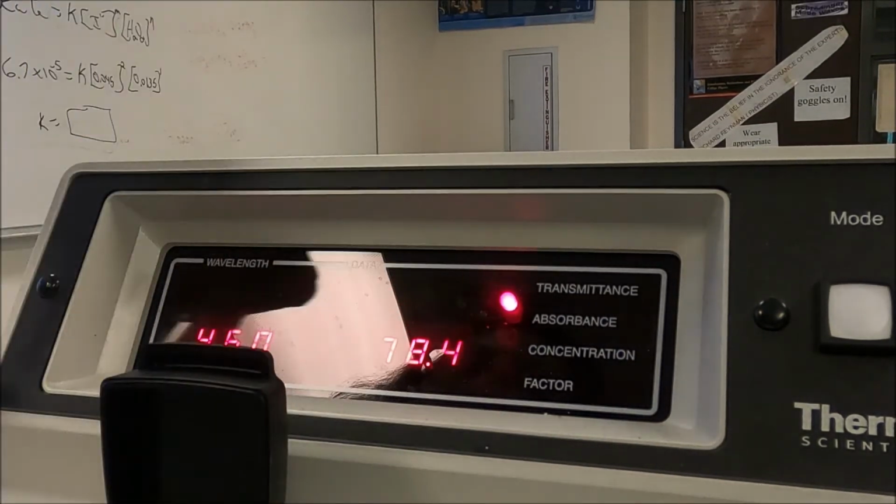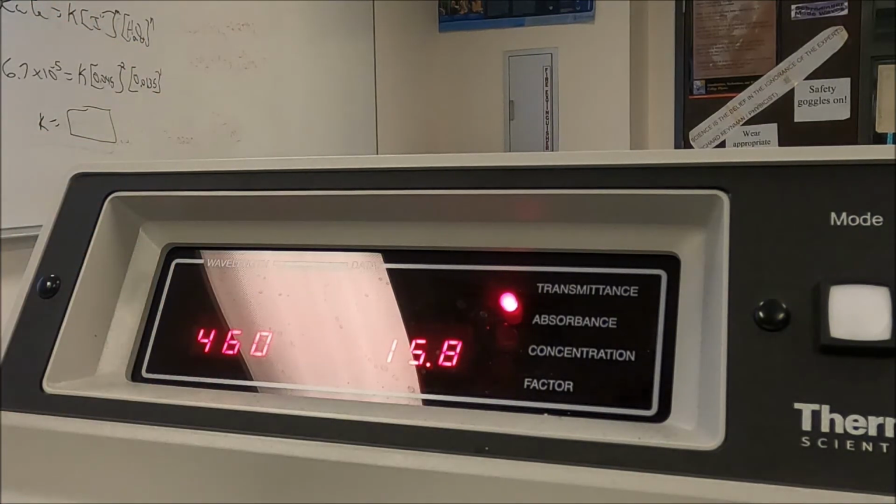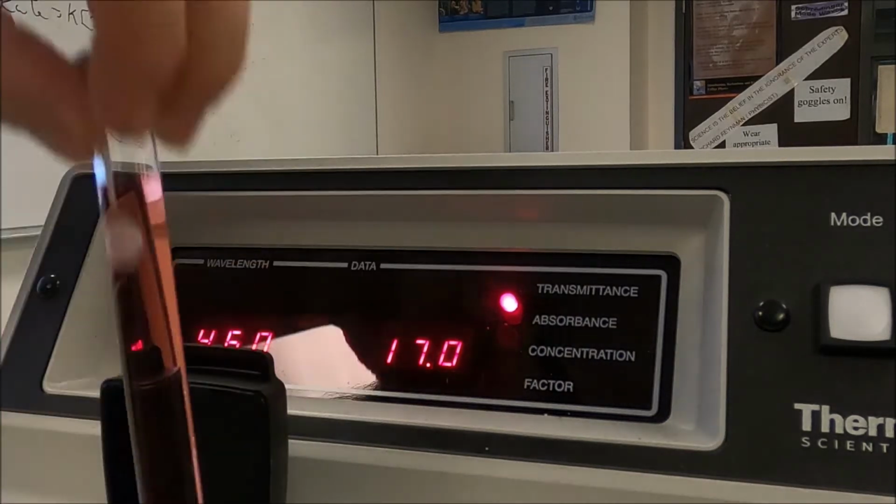Okay, take the 100 tube out, put in our 0.2 cobalt solution, and record the transmittance, 19.8. And then we just keep moving on.